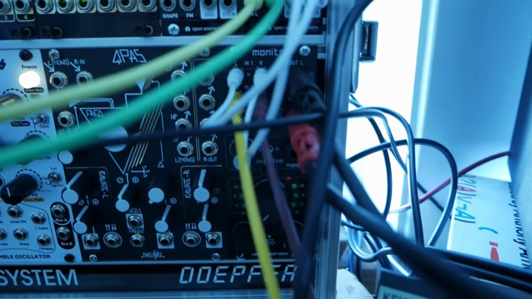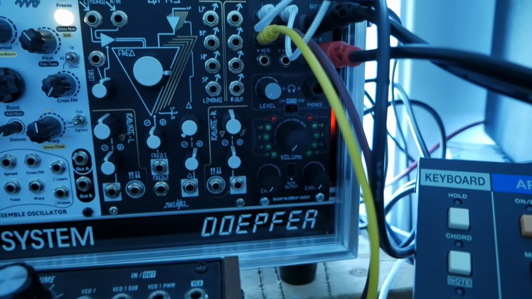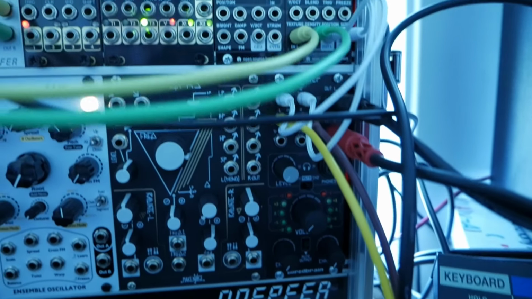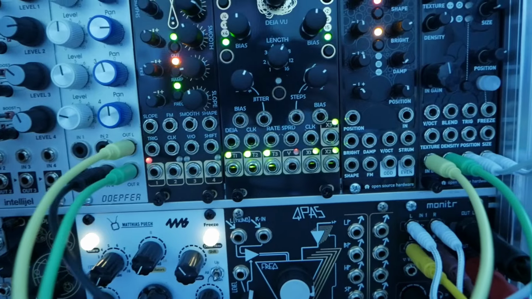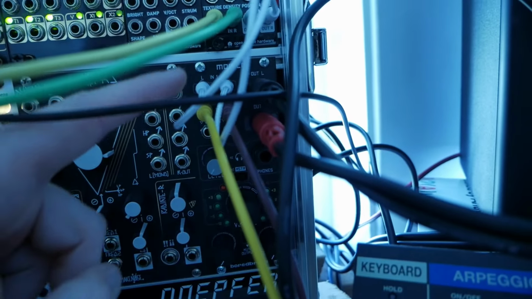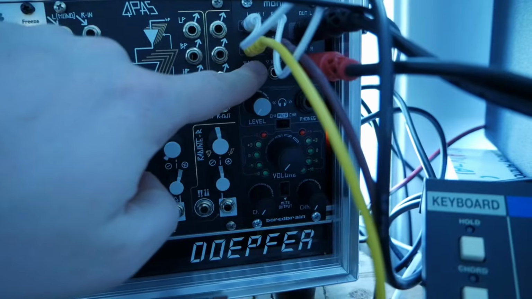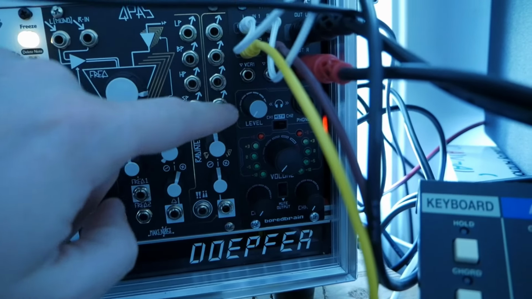Finally here, see if you can see, it's a Borderbrain Monitor, and this is my master output module. So everything basically goes through the mixer here, and then through Clouds for reverb, and then out of Clouds into Monitor, which has two left and right channels, so two stereo inputs. I actually have two that I'm not using right now because everything's coming through here, but I could send something directly into here as well, so I have another left and right to send through.